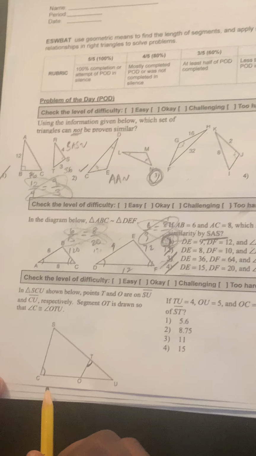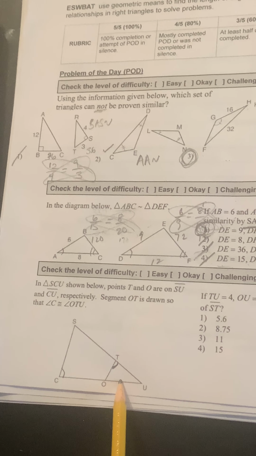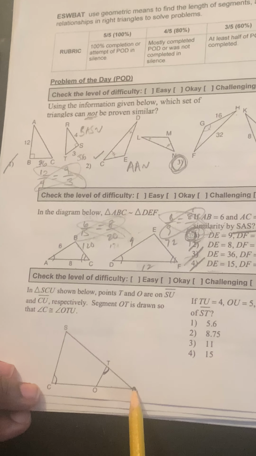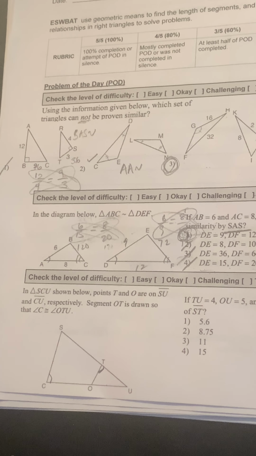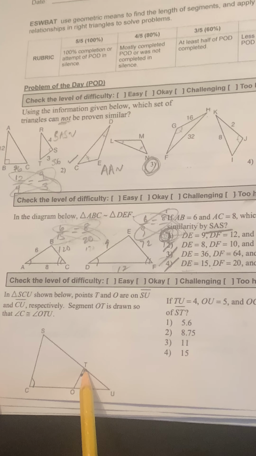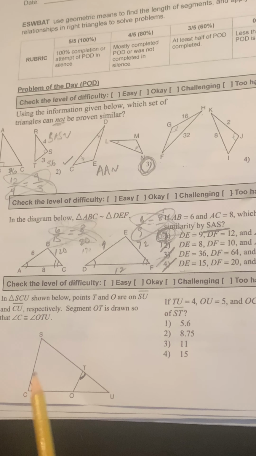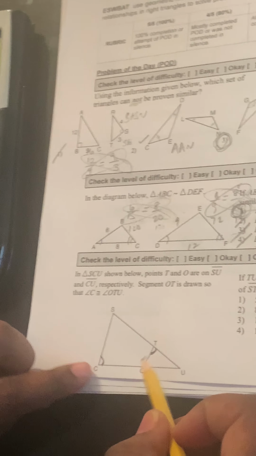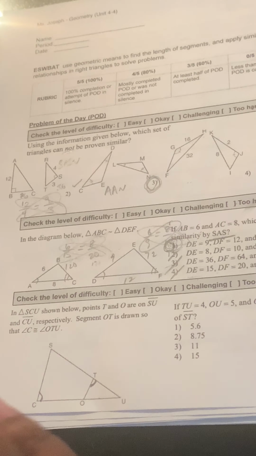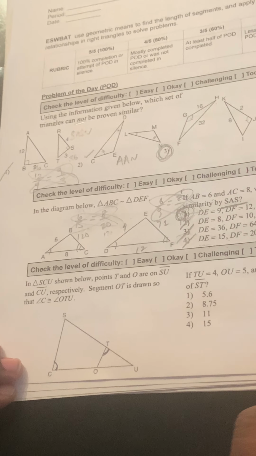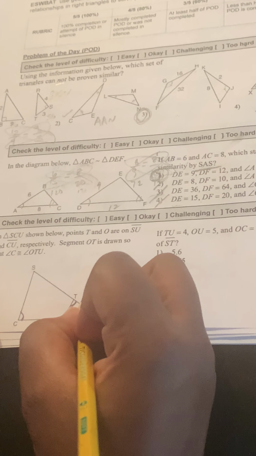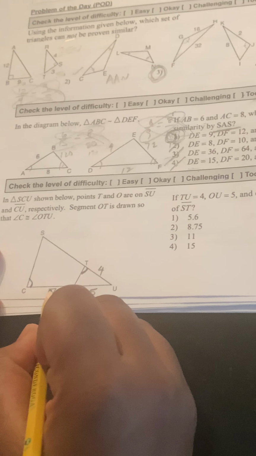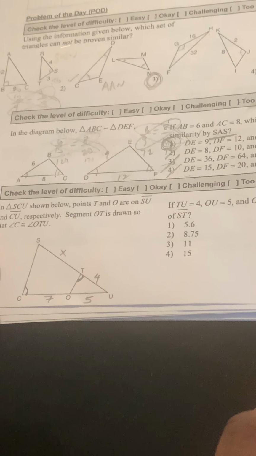Now, in seeing this triangle, even though it looks like a smaller triangle is within a bigger triangle, I can tell that this angle and this angle are in 2 separate places. So you will have to rearrange it so that these 2 angles correspond. That's just a heads up. So now let me write in all of the other information. TU is 4, OU is 5, OC is 7, and they want us to find ST.